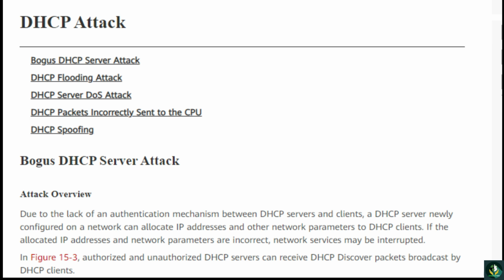Due to the lack of an authentication mechanism between DHCP servers and clients, a DHCP server newly configured on a network can allocate IP addresses and other network parameters to DHCP clients. If the allocated IP addresses and network parameters are incorrect, network services may be interrupted. Both authorized and unauthorized DHCP servers can receive DHCP discover packets broadcast by DHCP clients.